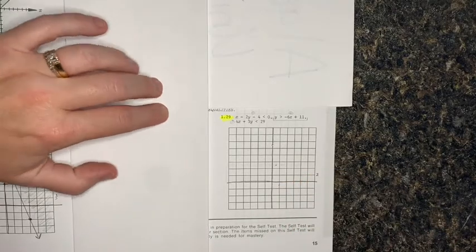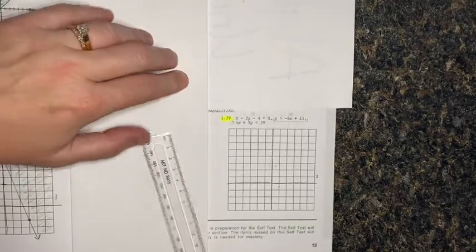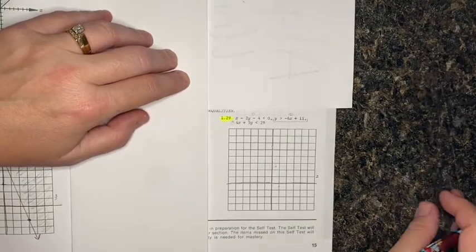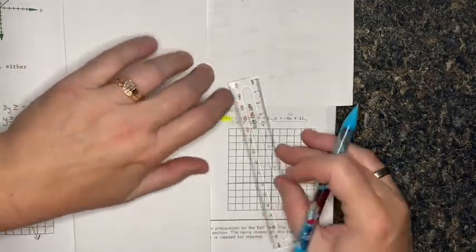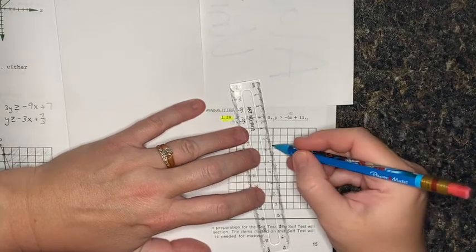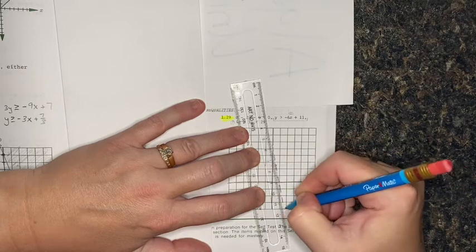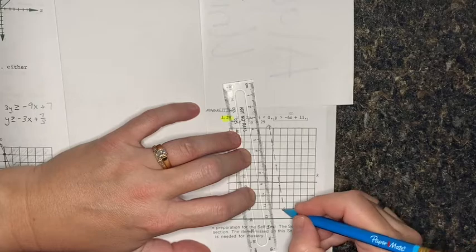Okay. And my ruler. Again, 5 minutes looking for my ruler, which was literally sitting like right here. See how it kind of blends in? All right. My ruler tells me that, and it's greater than, so I want a dotty line. Dotty, dotty, dotty, dotty up, dotty down. And so there is that line.